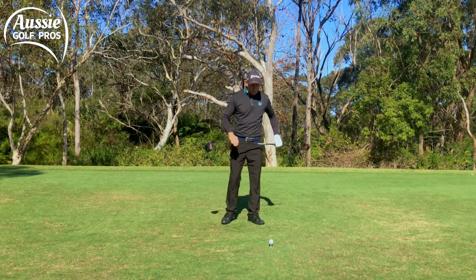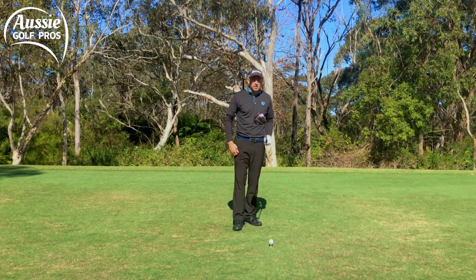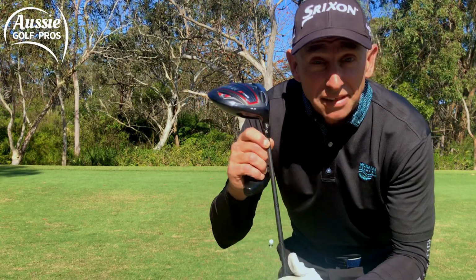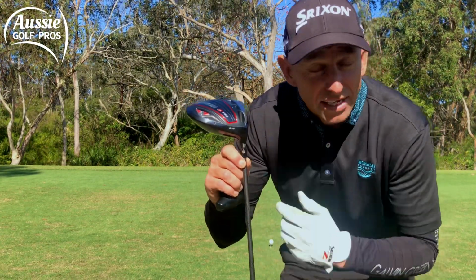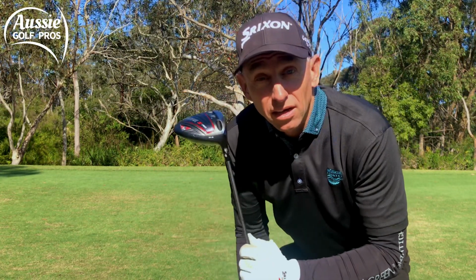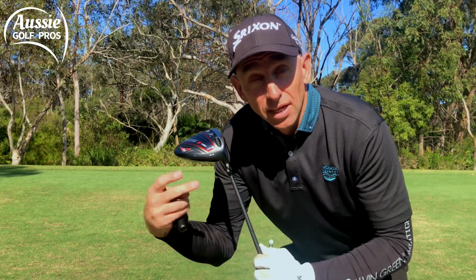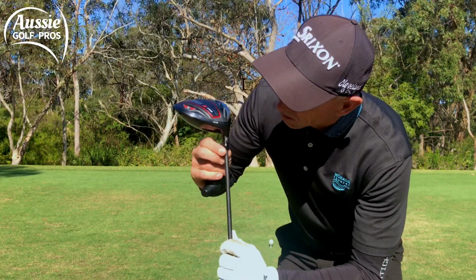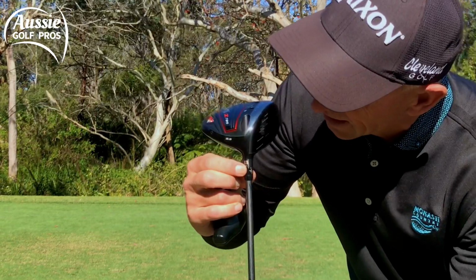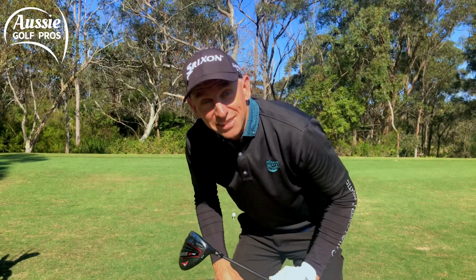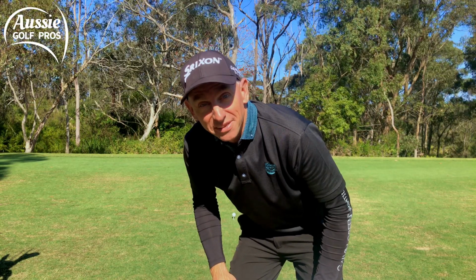So let's start with the setup. Let's start with the driver actually. With the driver, we're talking about the adjustability that a lot of these drivers have in the loft. The mistake a lot of people make is they hit a high shot because the club face is open, and they think, oh, well, I want to get it down, and then they reduce the loft. So that's what we have on this driver. It's adjusted down a little bit, taking the loft off of the driver, but what that does is it also opens the club face. Have a look at this setup position.